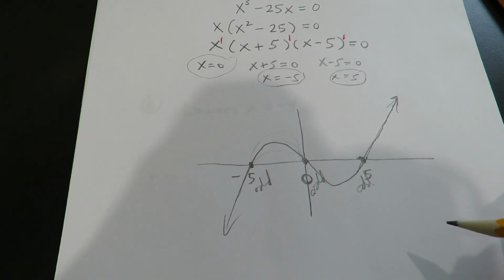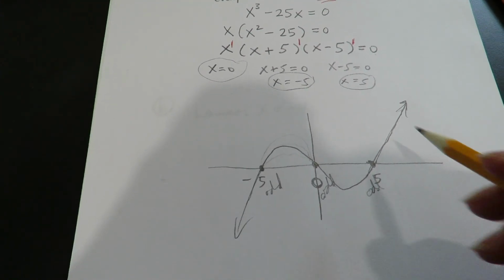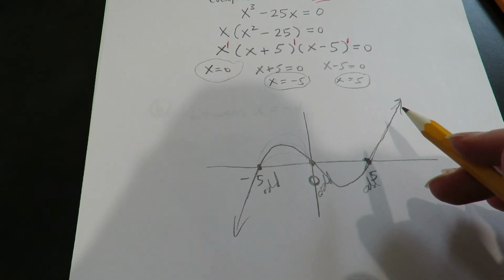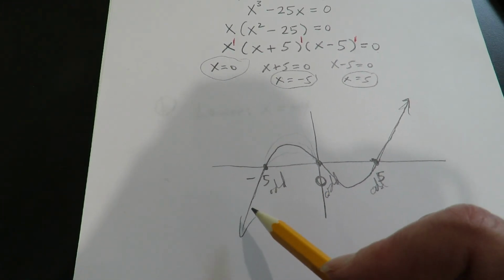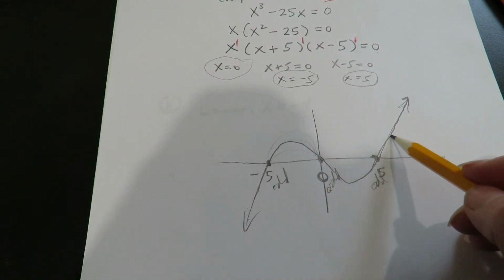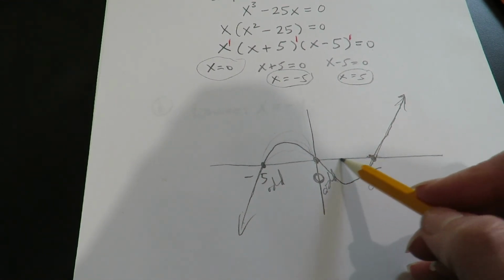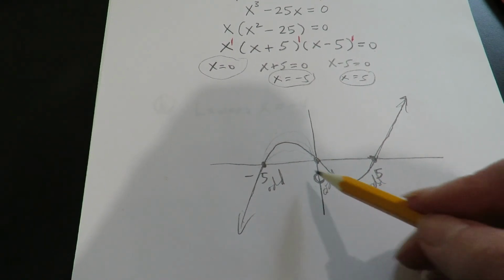Okay, gang, this is the final answer then for 2.2. Try not to get too stuck with it being exact, because what you need to get correct for pre-calc is that you have the ends going in the correct direction, and you have the x-intercepts correct, meaning whether you go through or you bounce.